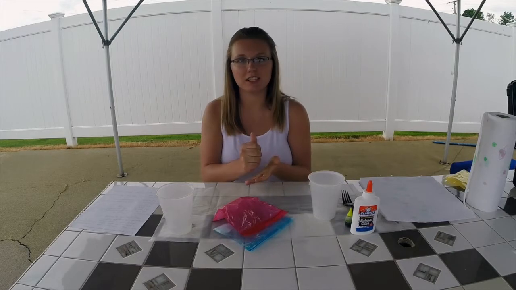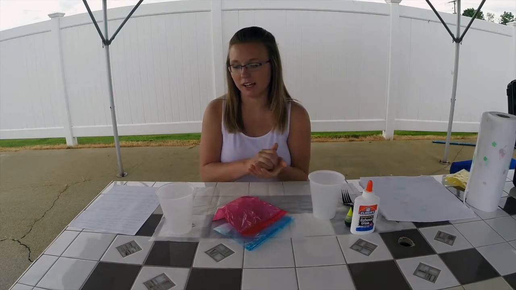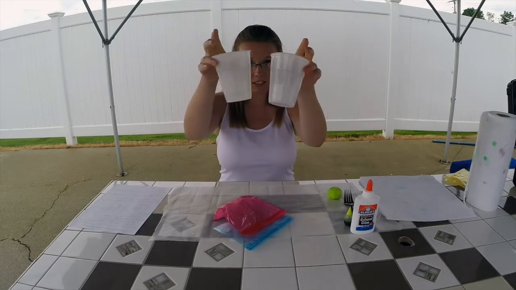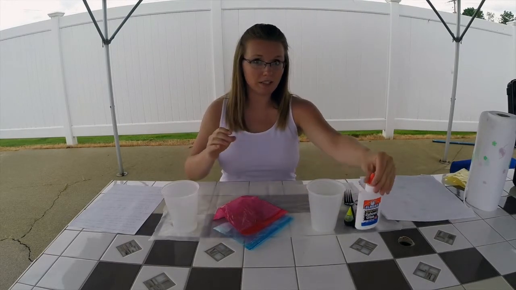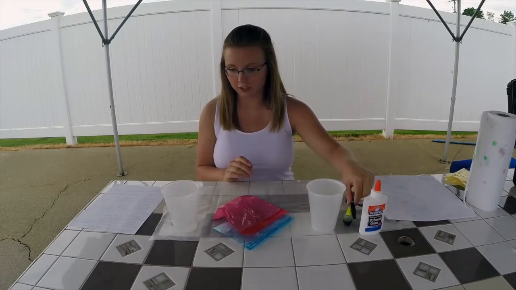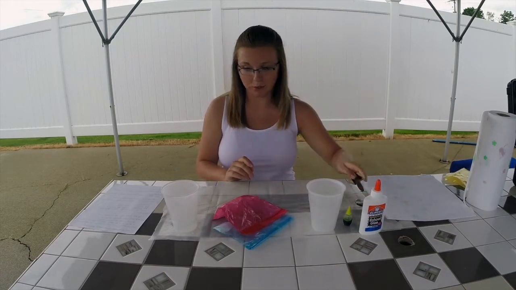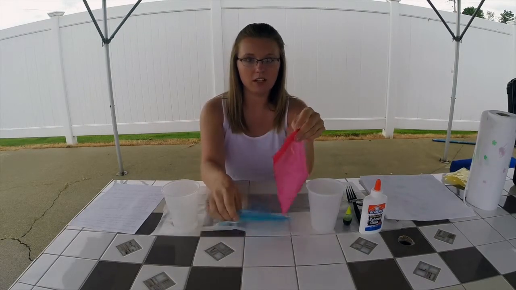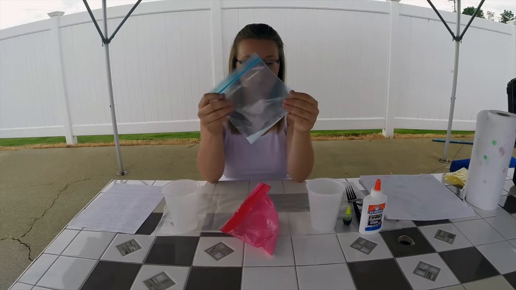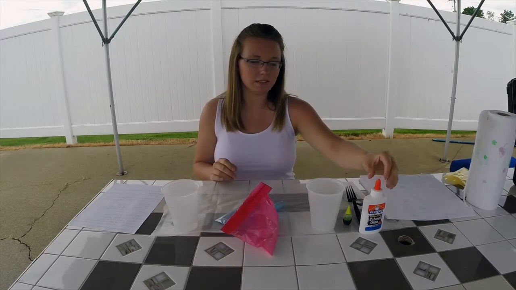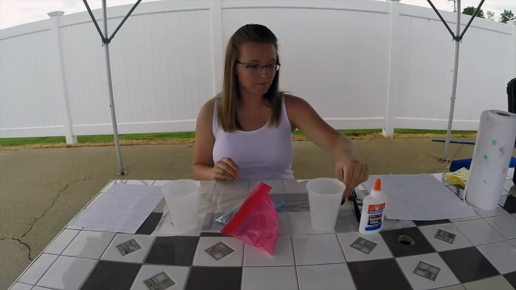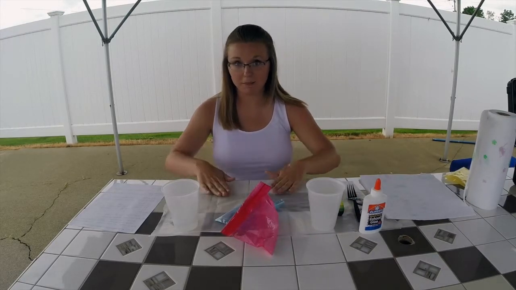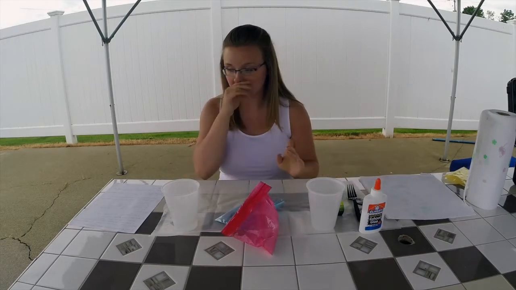Okay, so I'm going to be demonstrating the techniques to make the bouncy ball as is given in the directions. Students will be receiving 2 cups, 1 bottle of glue, a stirring utensil, I'm using a fork, a red bag that has cornstarch in it, a blue bag that has borax in it, and some food coloring, and then they'll also be measuring things. They're also going to receive paper towels for their hands during this experiment.